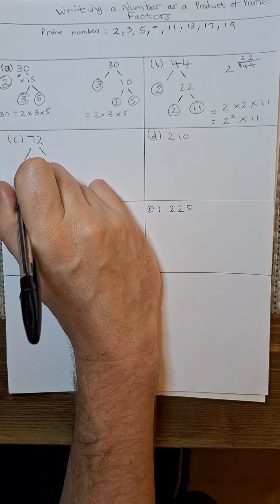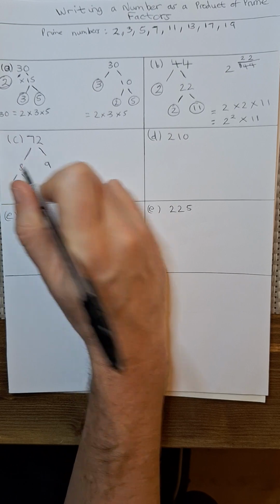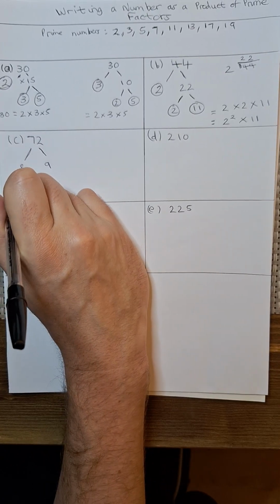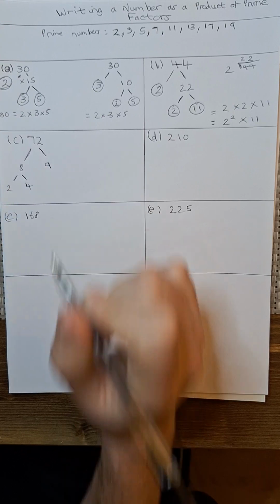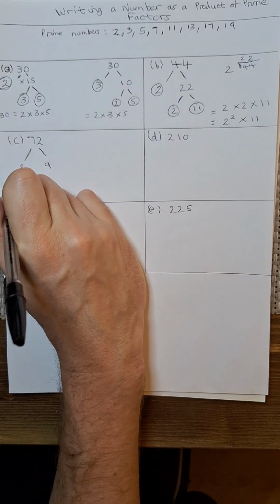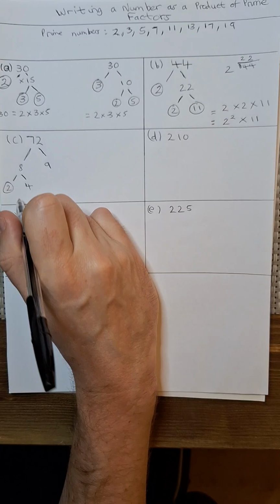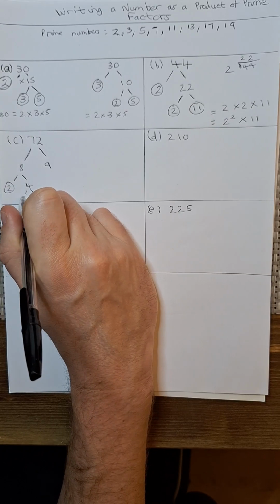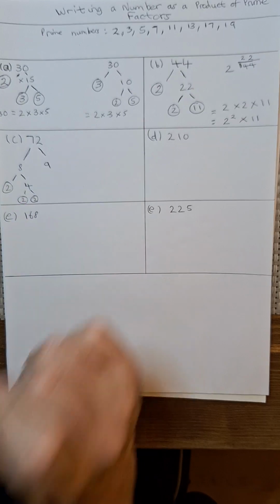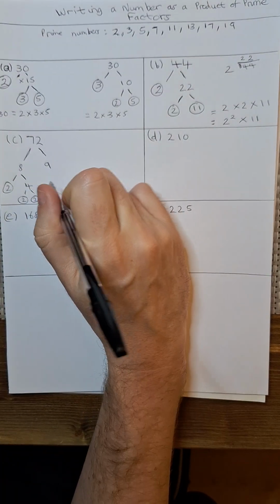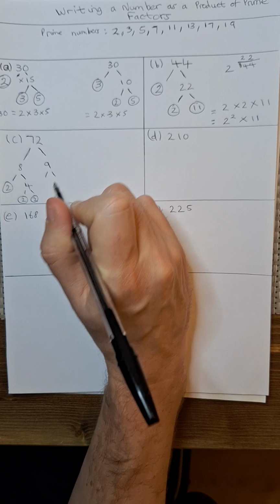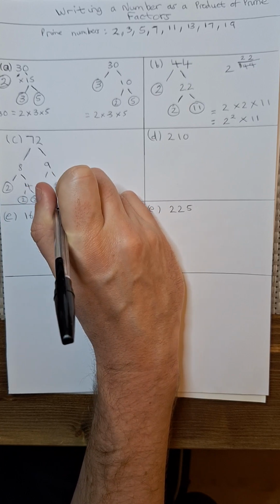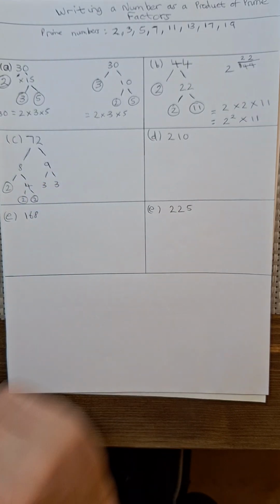Taking 8. 8 is not prime, so how do we get 8? 2 times 4. 2 is prime, circle that. 4 is not prime, how do we get 4? 2 times 2. Both prime. And 9, how do we get 9? 3 times 3, which is 9, both prime.